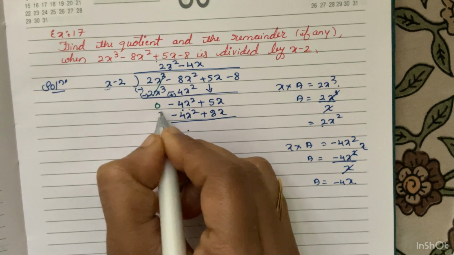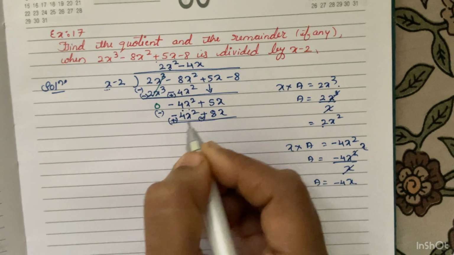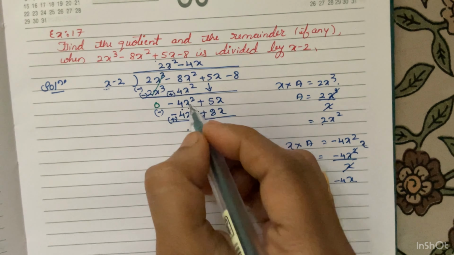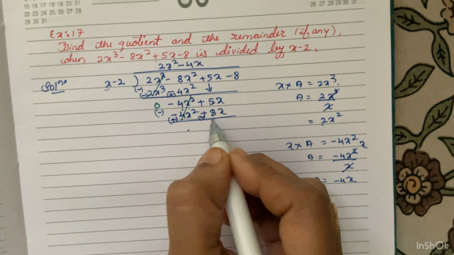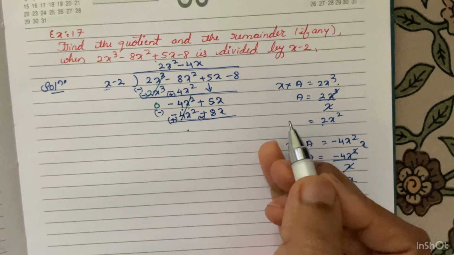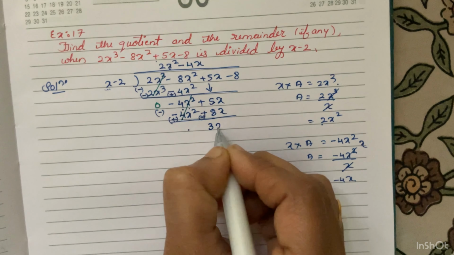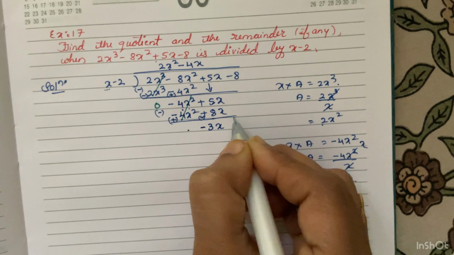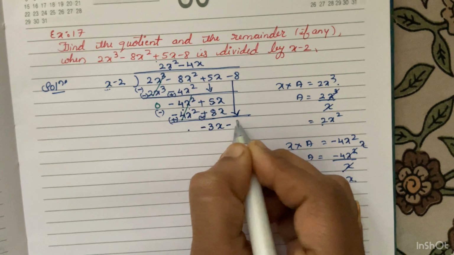Again we have to do subtraction. Change the sign, here it will become plus. Minus 4x square plus 4x square get cancelled. At this side, this term has a plus sign and this term has a negative sign, unlike signs, so we need to subtract. 8 minus 5, I'll have 3x, and the bigger number carries the negative sign. Now let me take the last term down, so I'll have minus 3x minus 8.